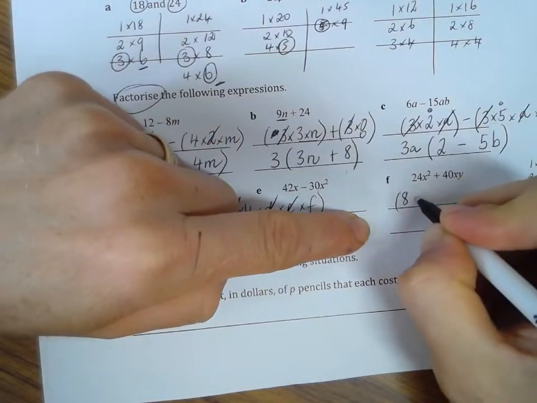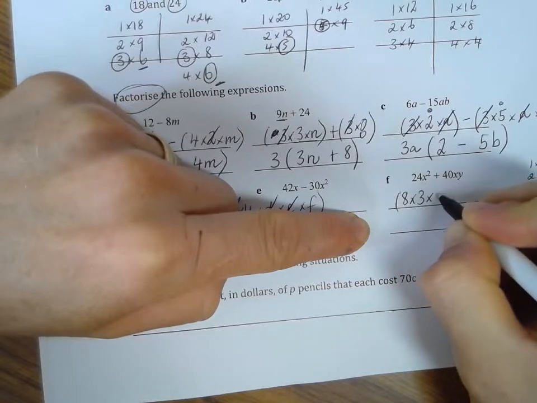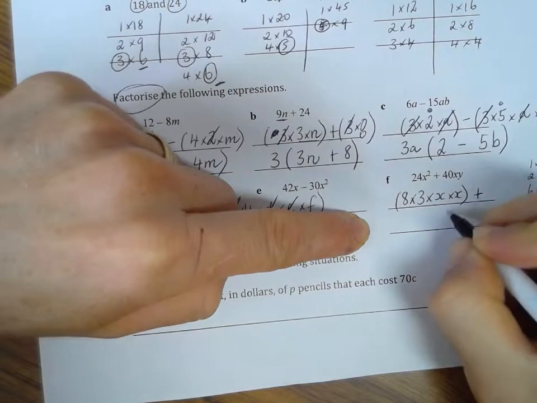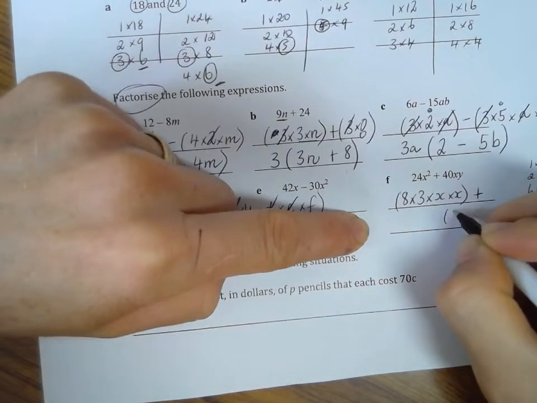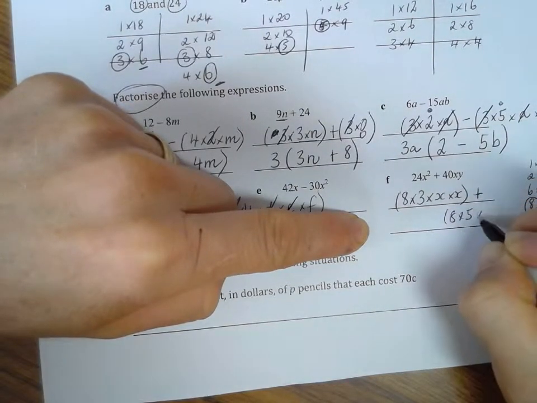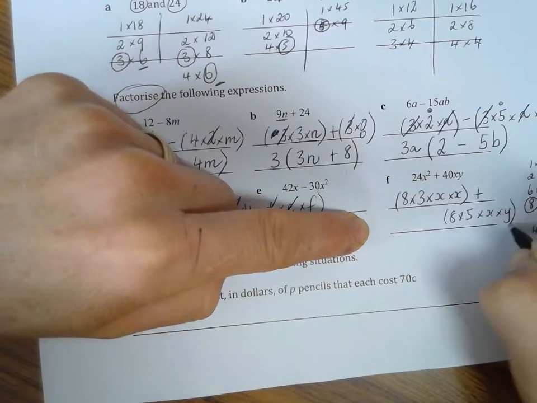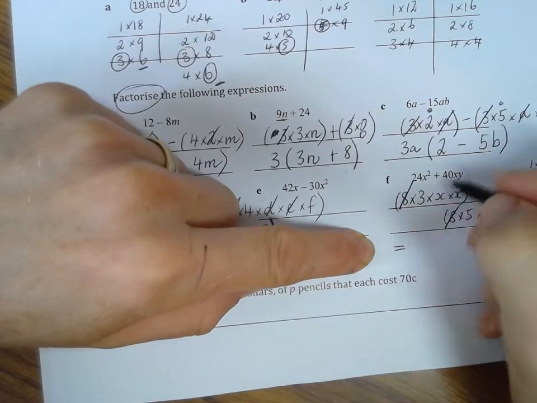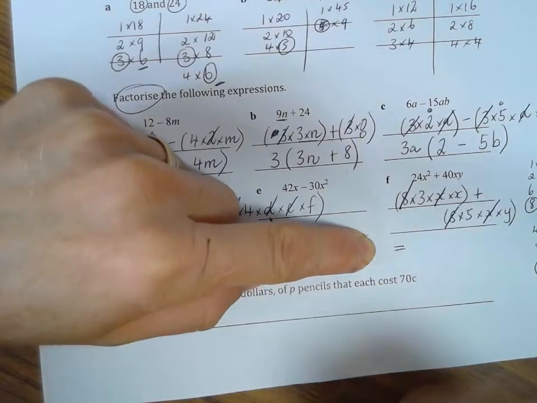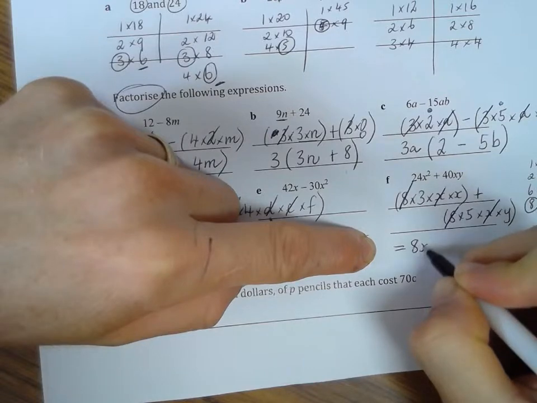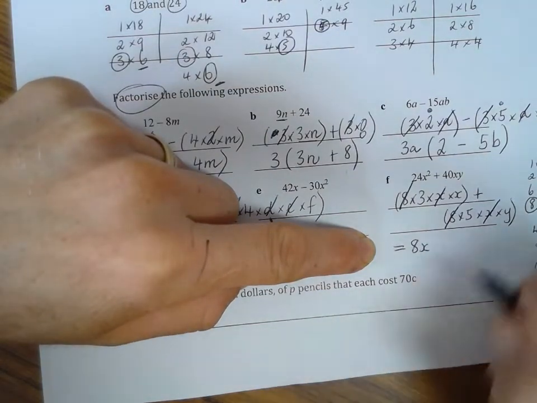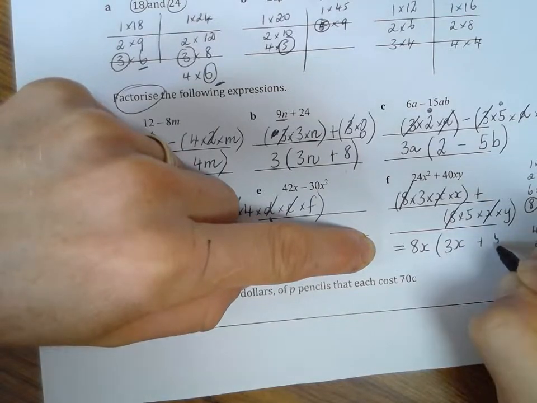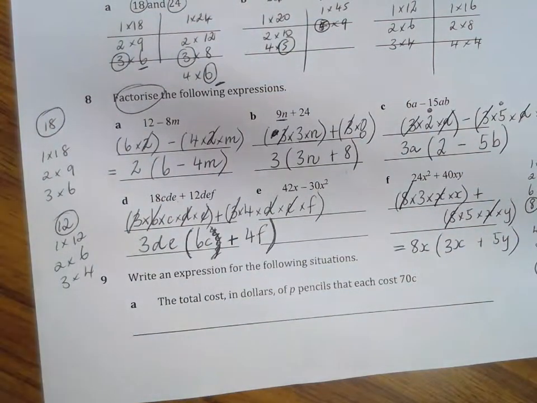So I say 8 times 3 times x plus 8 times 5 is 40 times x times y. So now we can see our 8s are the similar or common feature, and so is 1x. So we say 8x sits outside because they're the common. In the brackets left we have 3x from our first set plus 5y from our second set.